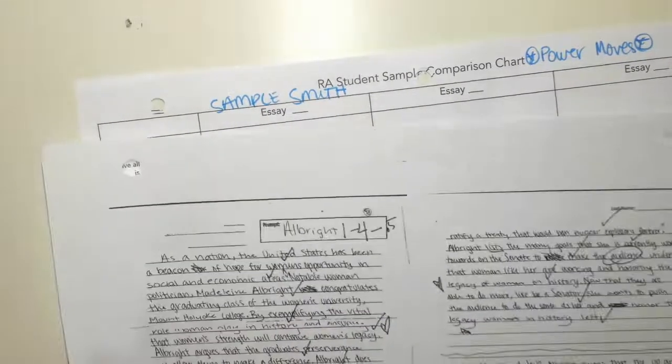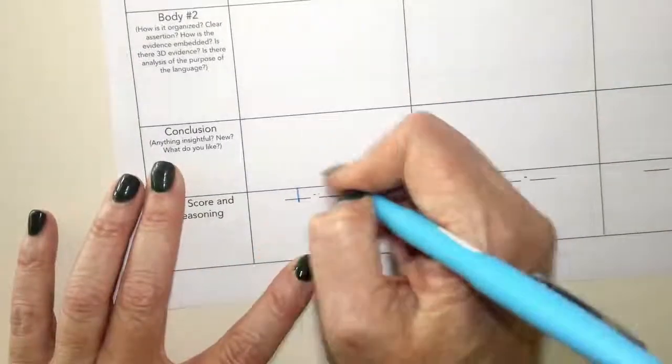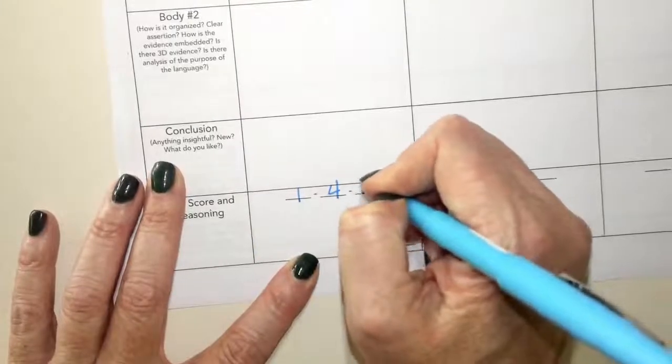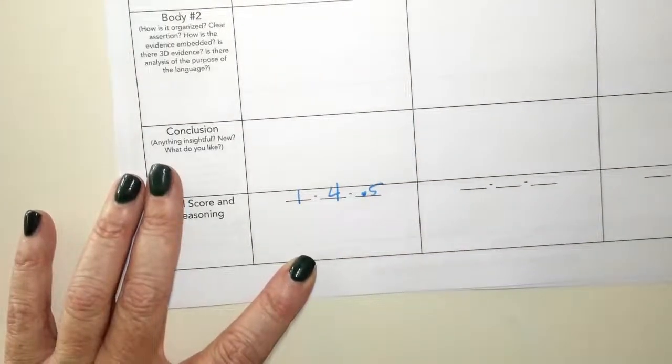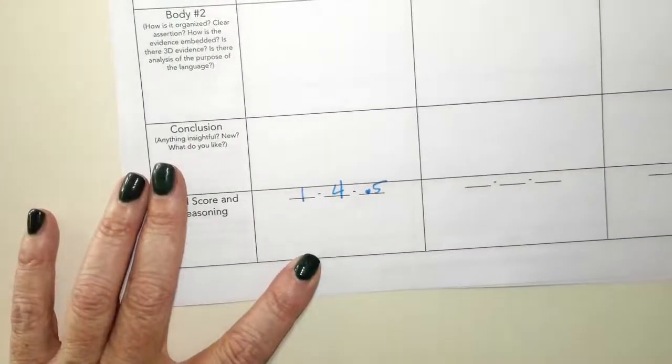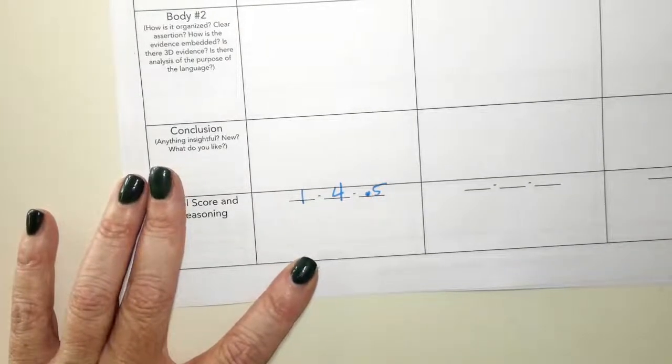Okay, so I'm going to go down below, and it's going to be a 1, 4, and I did give it a half point. And remember, I give half points because it helps you in the grade book. We don't give those in the summer. You either get the point or you don't, right? You either get to that point or you don't.